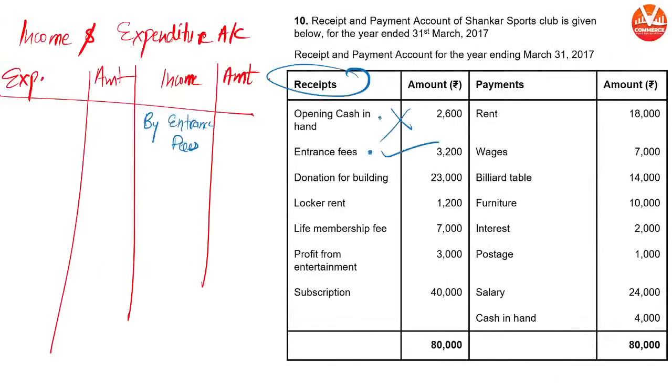No. So we will record entrance fees on the credit side. Now coming on to the donation for building. This donation for building is a specific purpose donation. It is a capital receipt. Capital receipts are not recorded in the income and expenditure account.